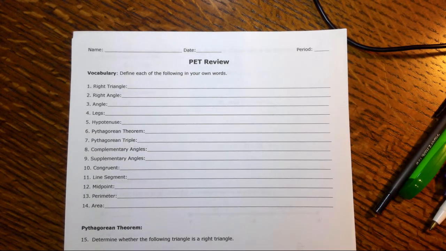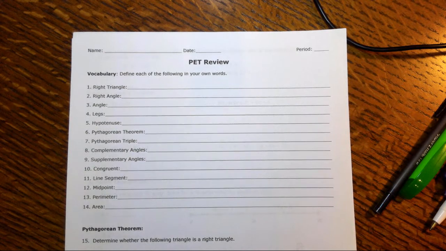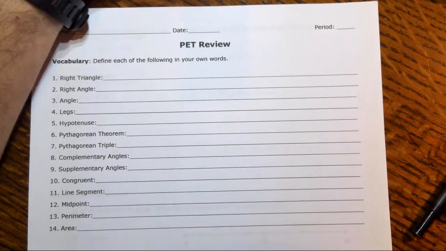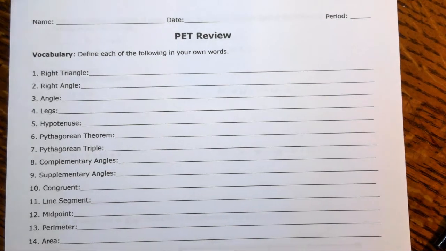So, we have a pet review. Get it? Haha, dog. And you just saw my dog. Pet review for the pet test coming up, which is one of our last tests in freshman algebra. You have to take your final, but other than that, this is one of the last things we have to do. So let's do it.